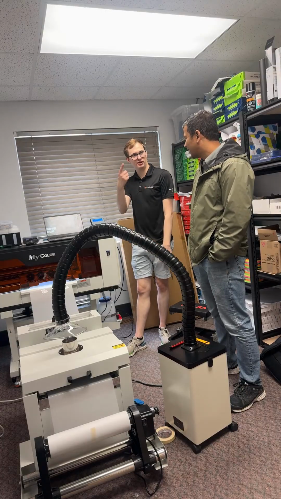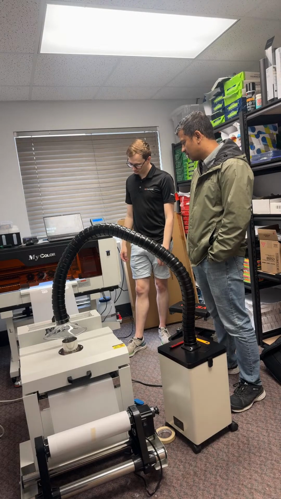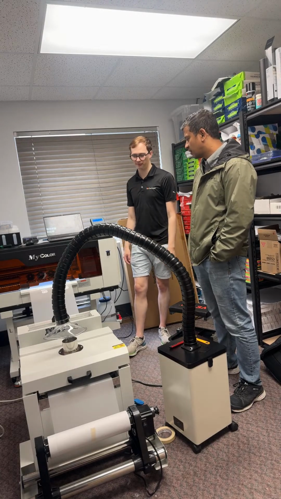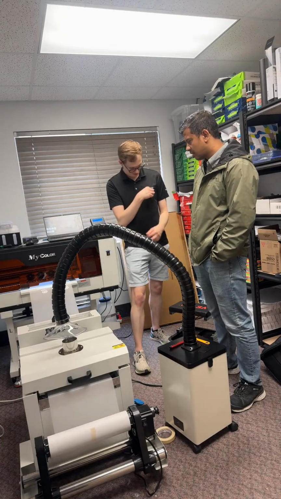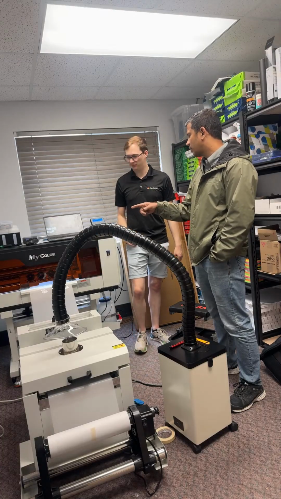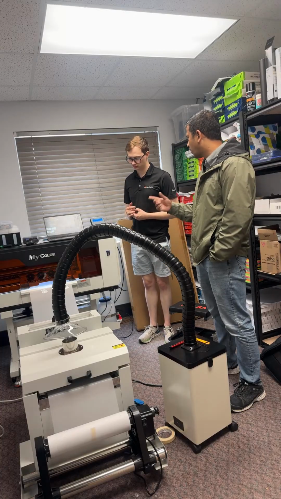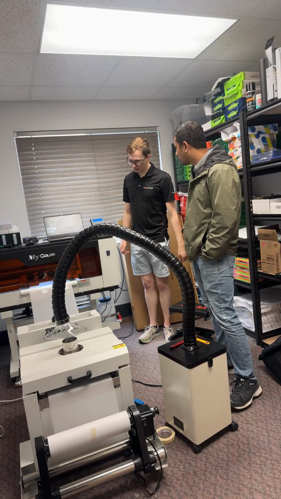Did you see the print that we did? The shirt? Yeah, we didn't even have the settings very good either. We kind of just put it through. There was a bunch of weird particles around it, but it didn't show up.